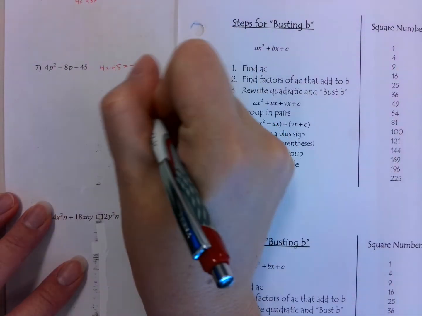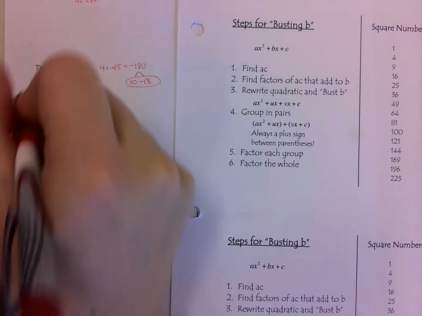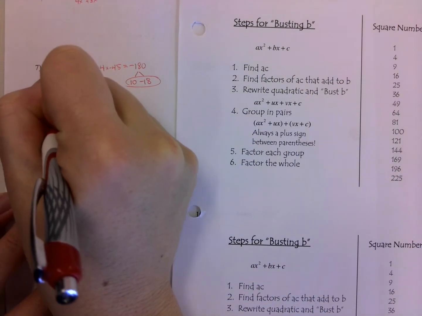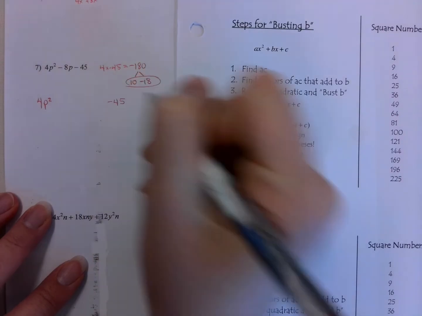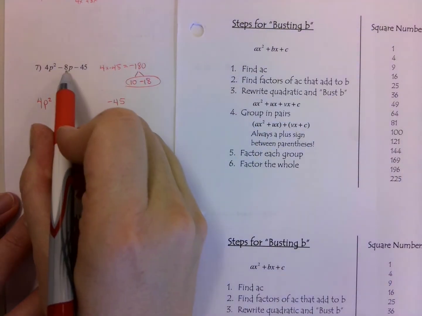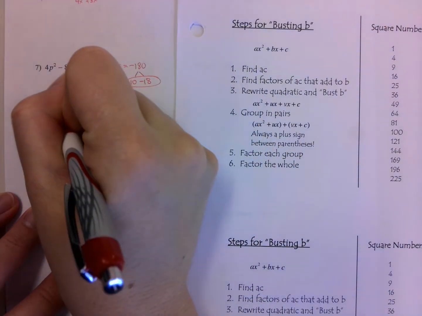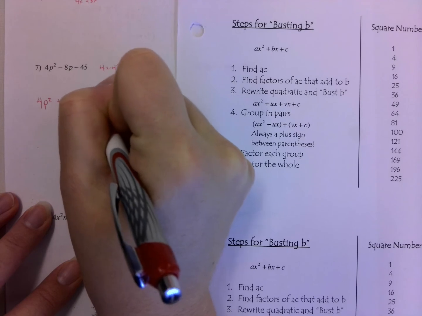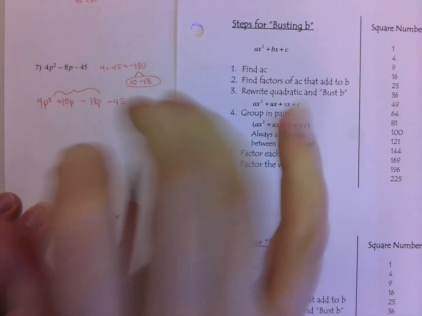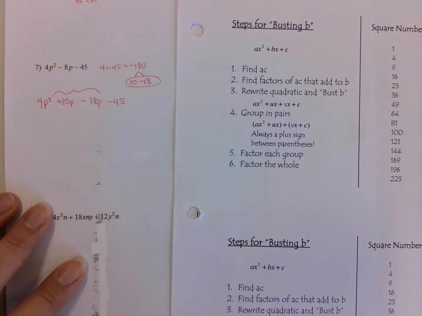So I don't have to work real hard. I got those numbers. Now I rewrite it and I break up the middle term. So I've got my 4p squared, I've got my negative 45, and instead of having a negative 8p, I'm going to have a positive 10p and a negative 18p. Now, for some people, they'll put the negative first, so they don't have to deal with it. And that's fine. Guys, that's all that's new.